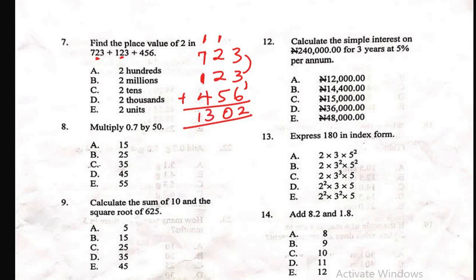What is the place value of 2? 2 is in the unit place. My right answer is E. Alright, I'm sure this makes sense. Let's look at question number 8.